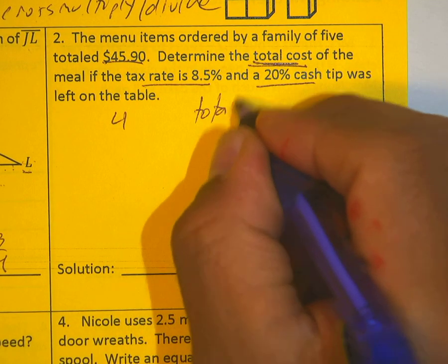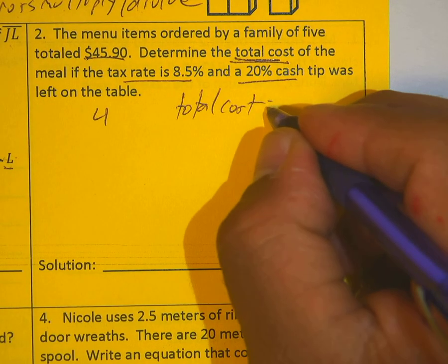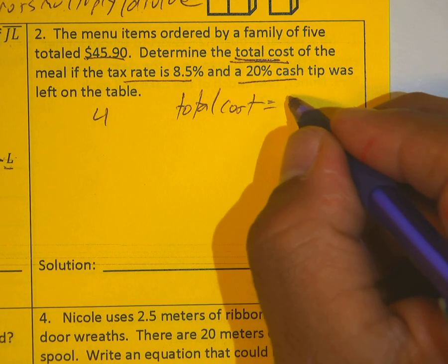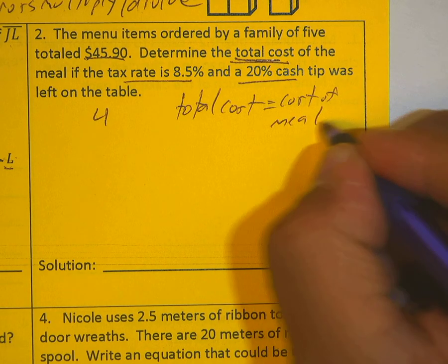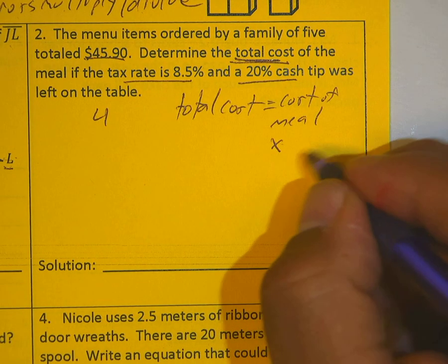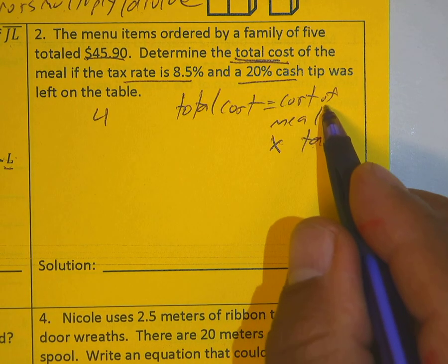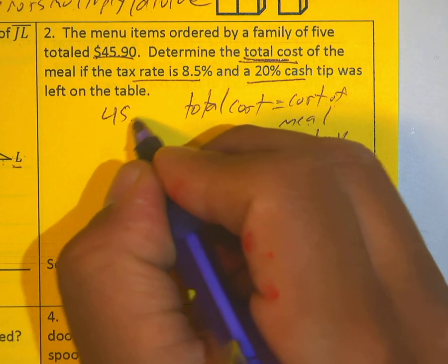Total cost is equal to the cost of meal times tax. So the meal was $45.90.